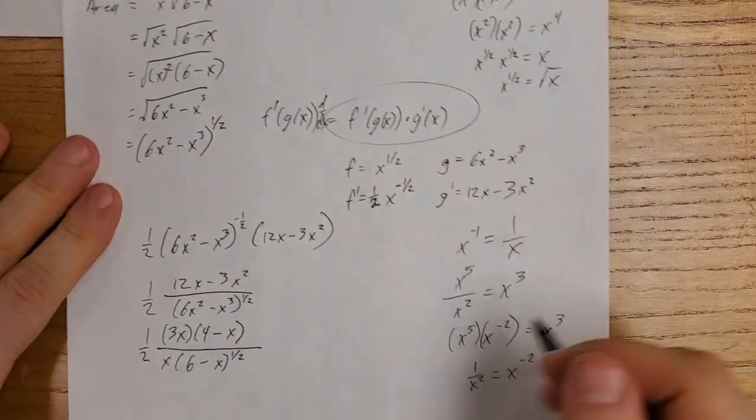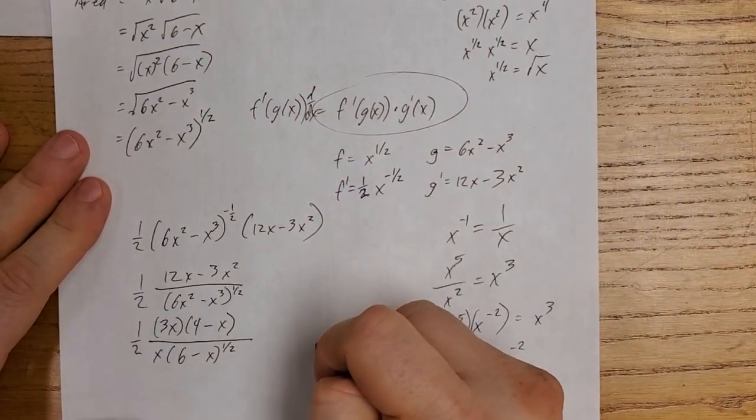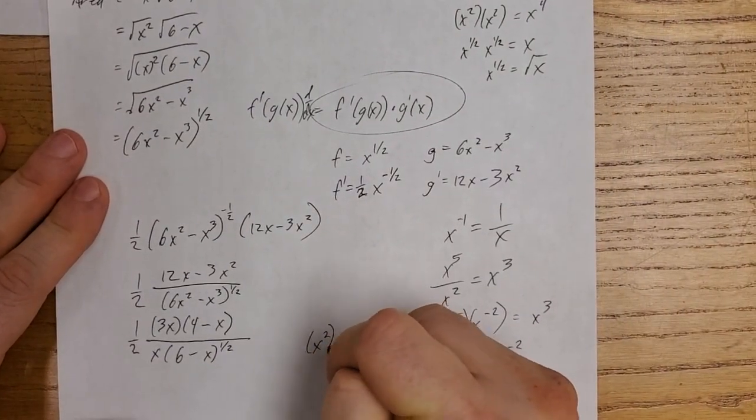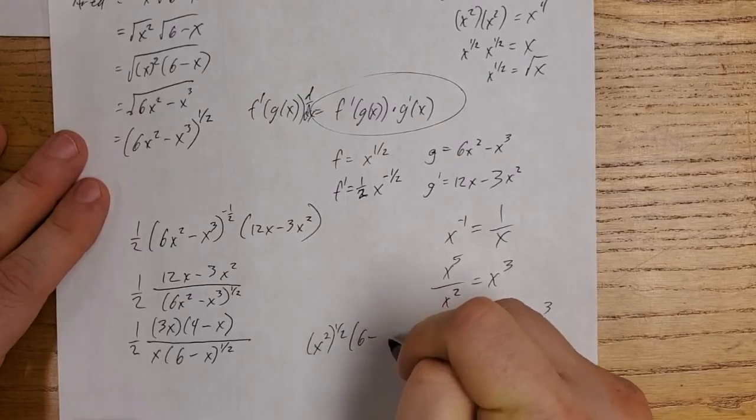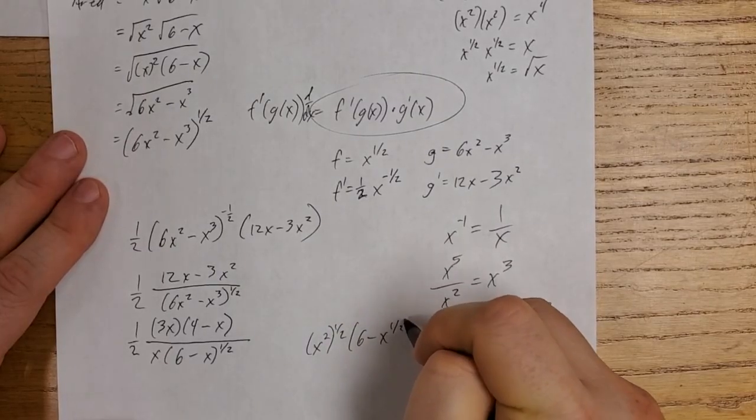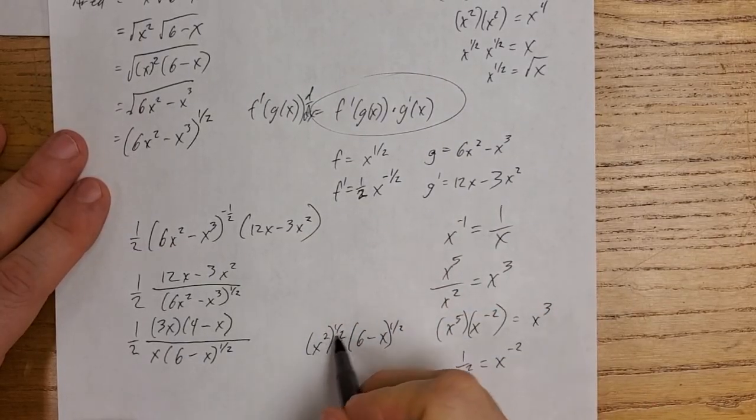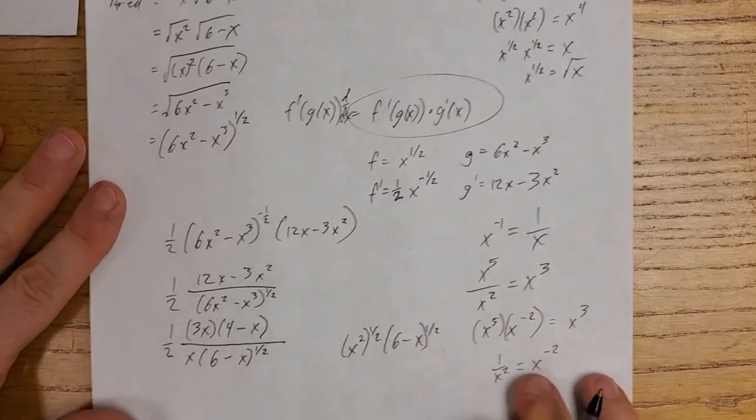And again, if I did it in 2 steps, it would be x squared to the half power times 6 minus x to the half power. And then we just simplify that out to a plain old x.